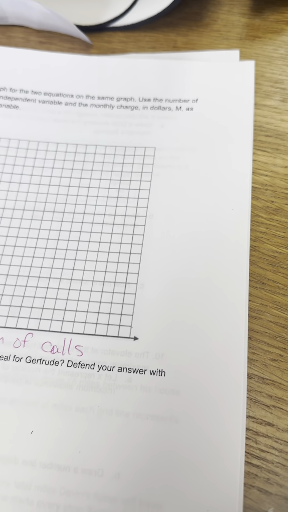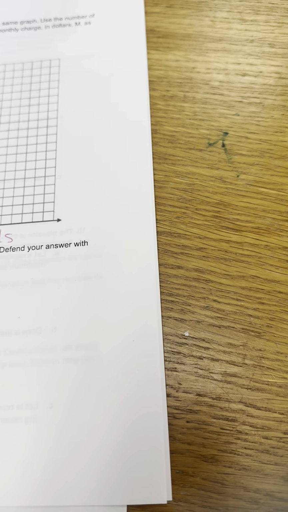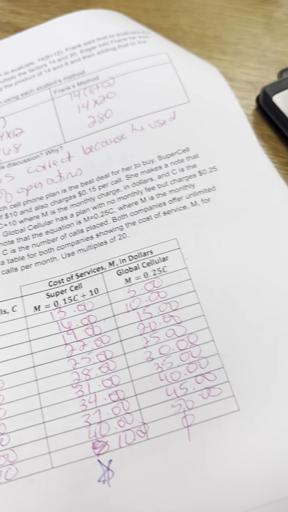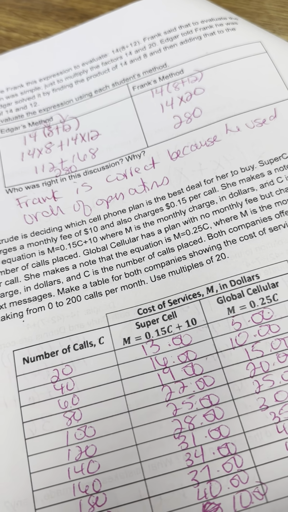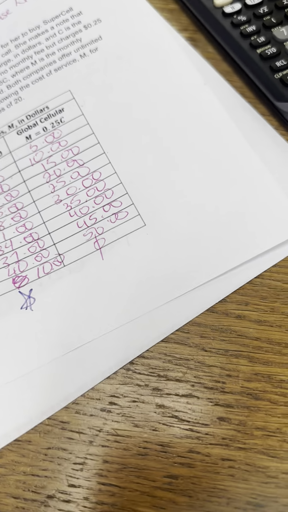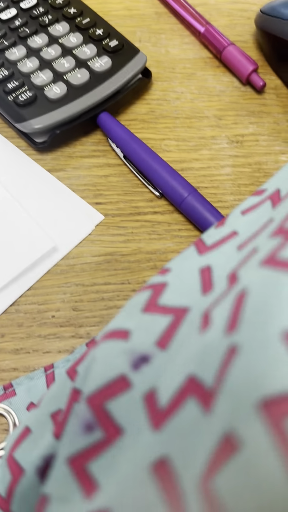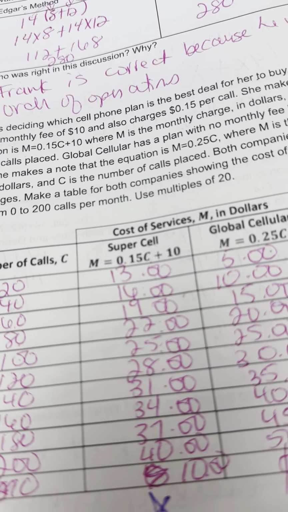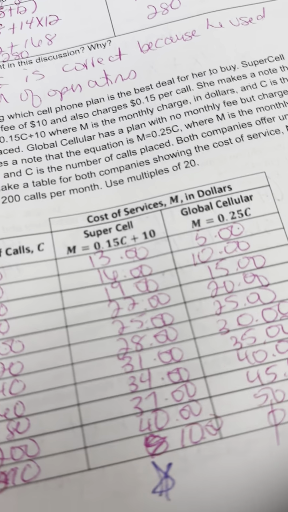So now I'm going to use different colors to help differentiate our data. I'm going to use purple for Supercell and blue for Global Cellular.